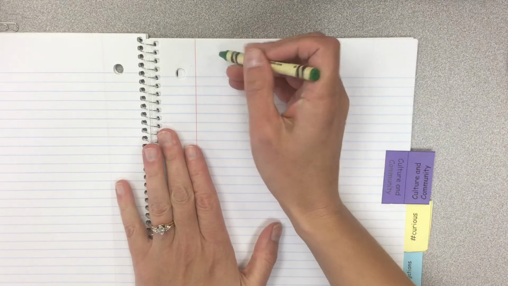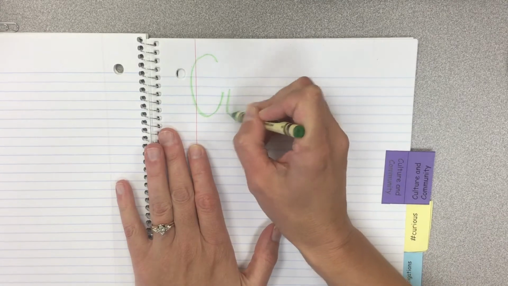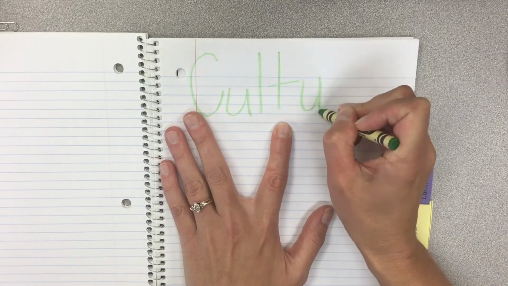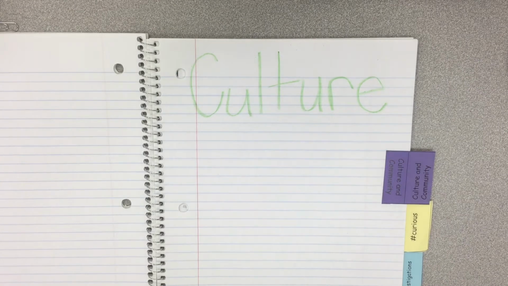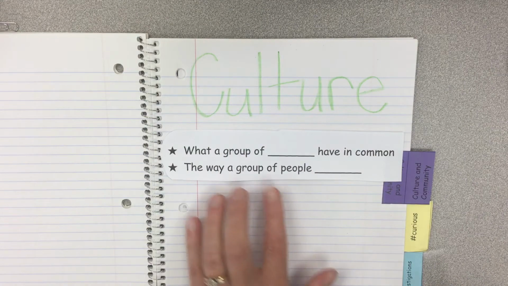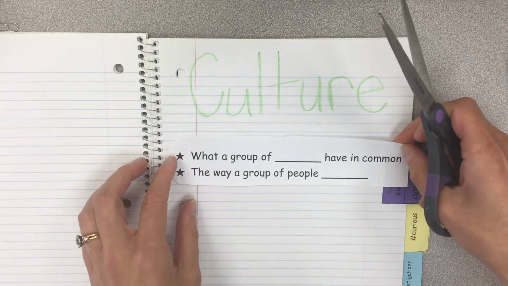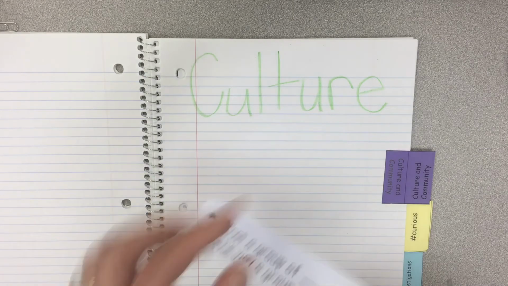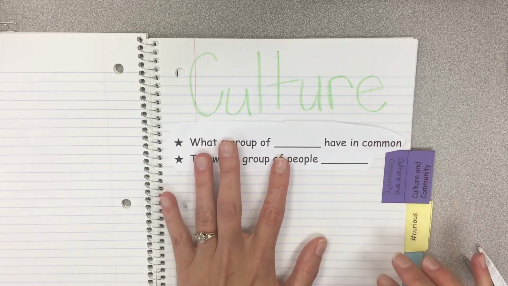All right, so culture. Culture is spelled C-U-L-T-U-R-E, culture. Now I have already cut out my star statements here that define culture. I'm going to cut them out just a little bit more because I don't want them hanging over the edge of the notebook. Now you're going to notice that there are a couple blanks.